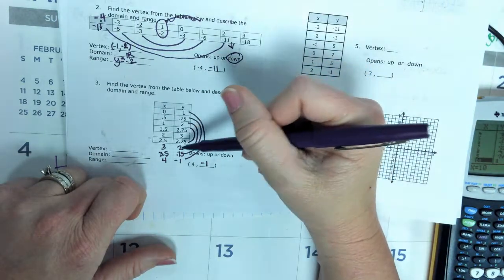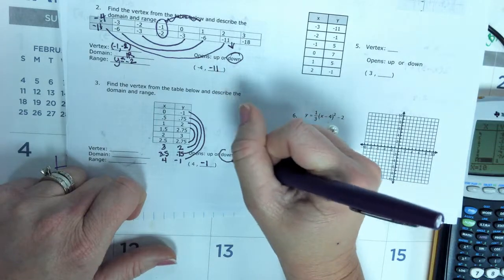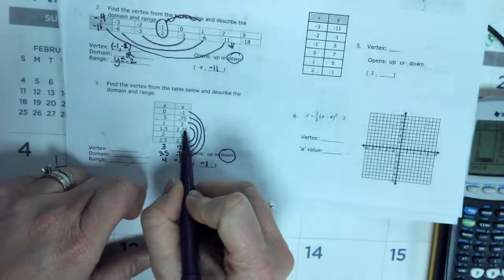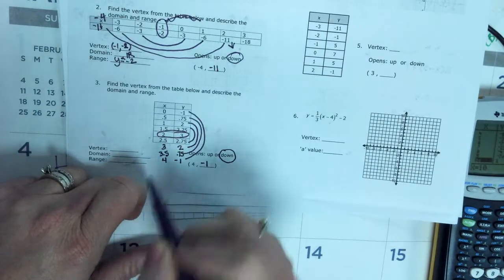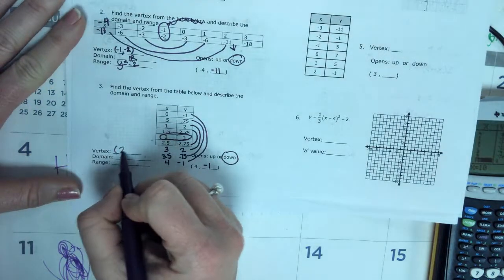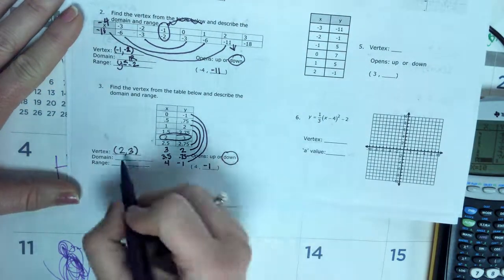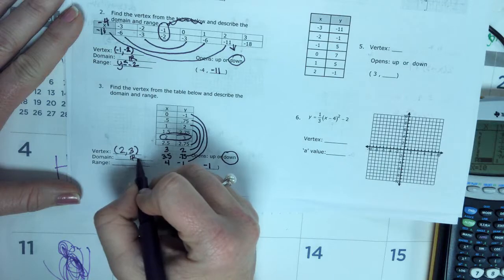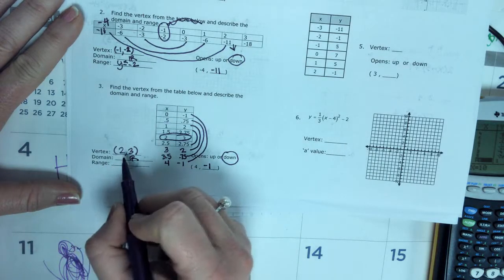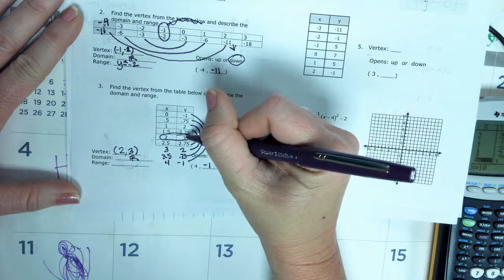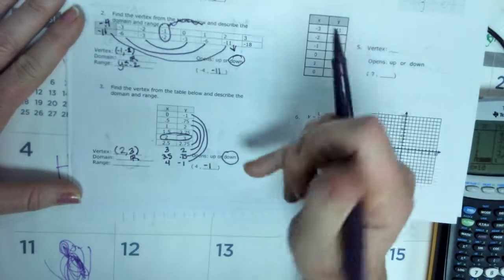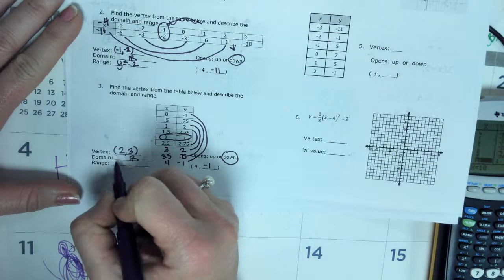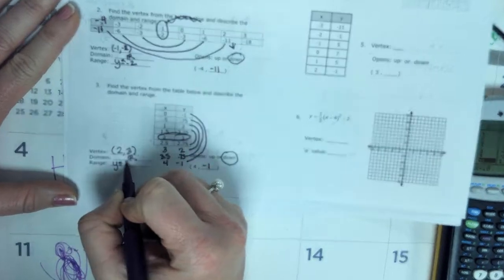And I can also see that my numbers are decreasing, so we're going down. And that my vertex is 2/3. That's what I want to write here. And then again, my domain will be all real numbers. And then my range, I can see, is going to be equal to 3 or anything below 3 since my parabola is facing down. So y is less than or equal to 3.